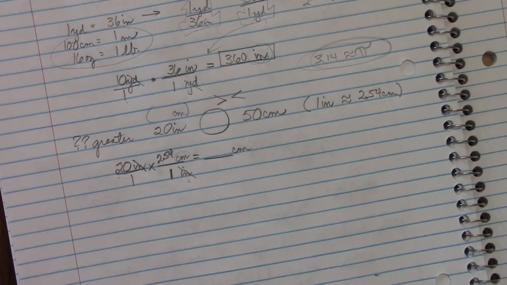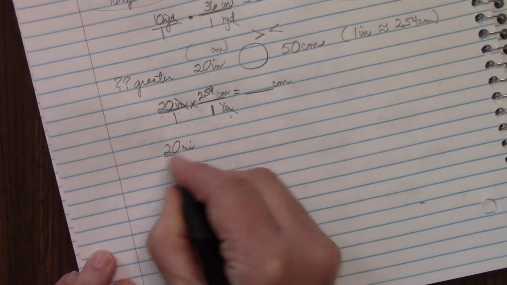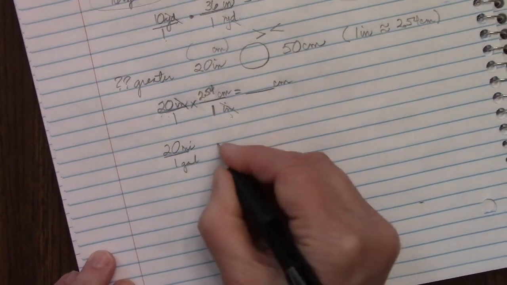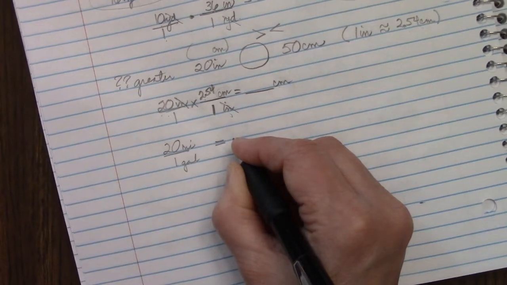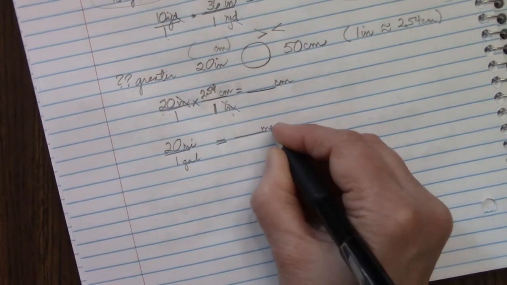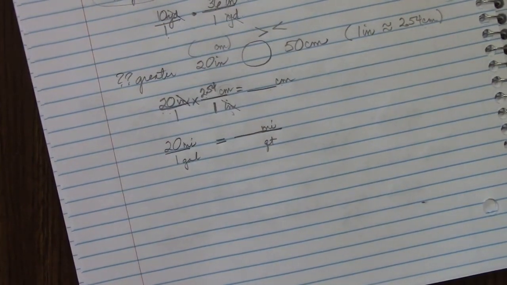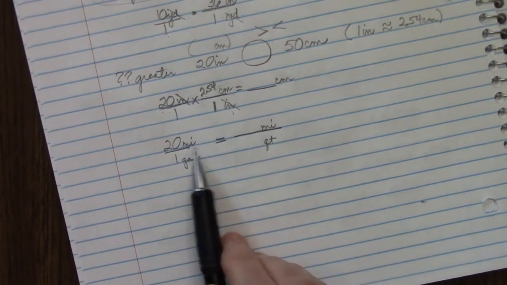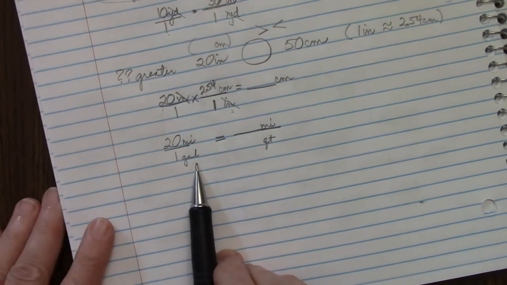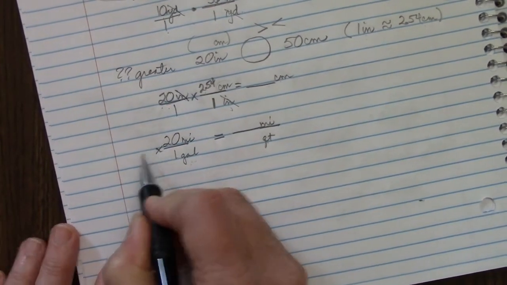Letter G asks you to convert 20 miles per gallon to miles per quart. You'll be doing 20 miles per 1 gallon, and they want you to convert that to how many miles per quart. So what's changing? The miles is staying the same, isn't it? What's actually changing? The gallons. So this time, boy, they're challenging you a little bit.